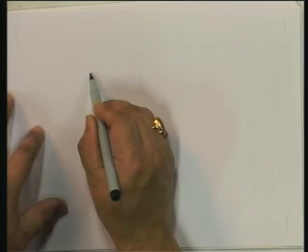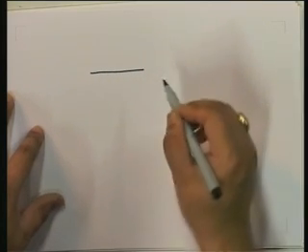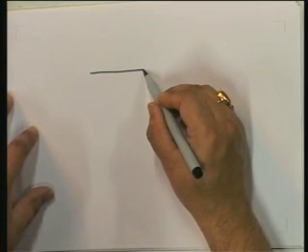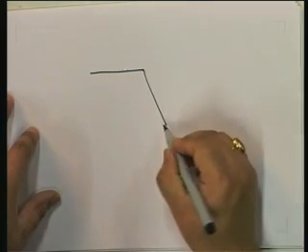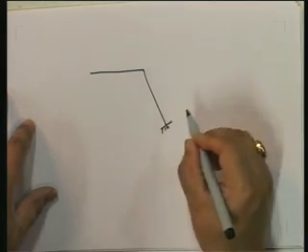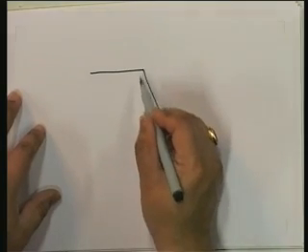Here this is the same, except that now I have inclined the member which was vertical here.